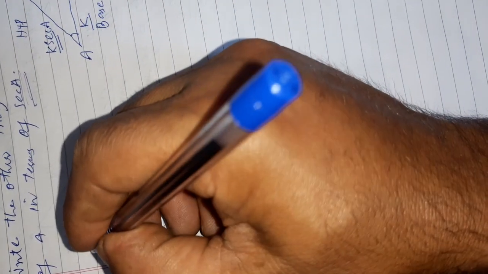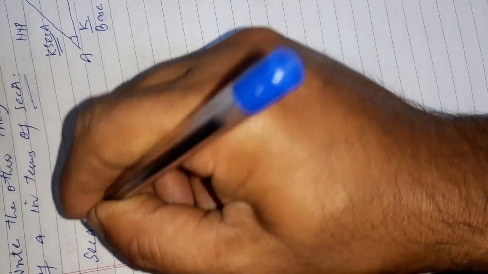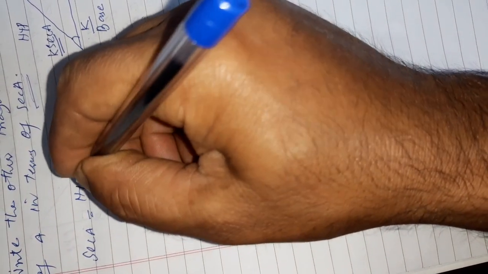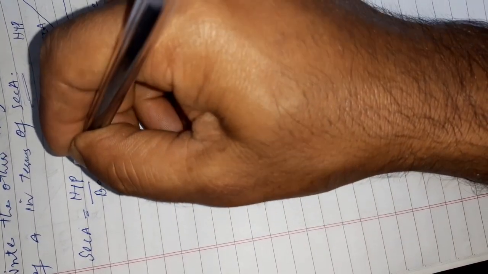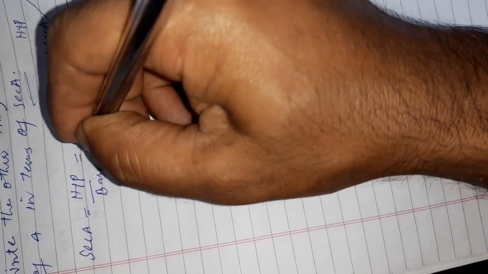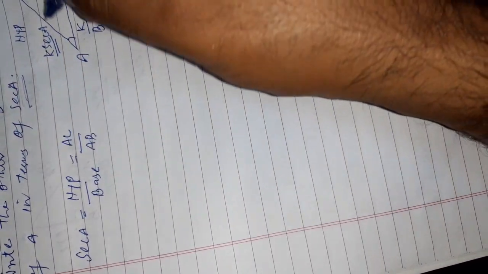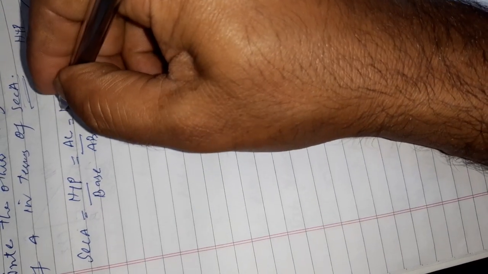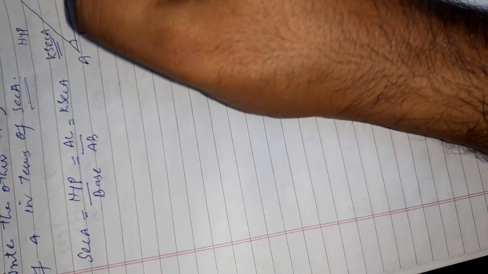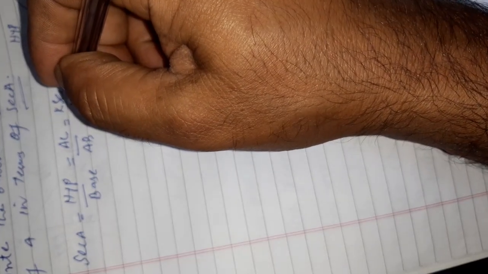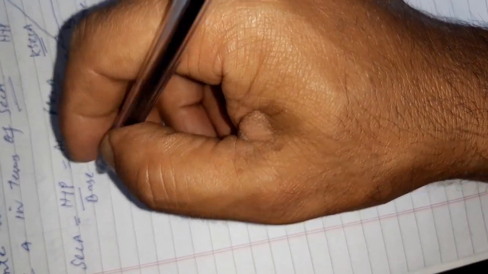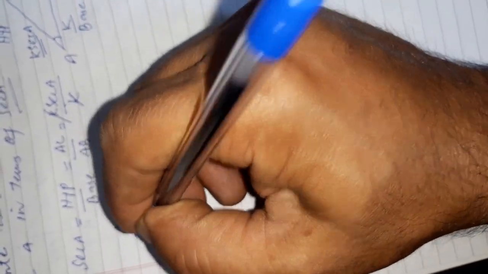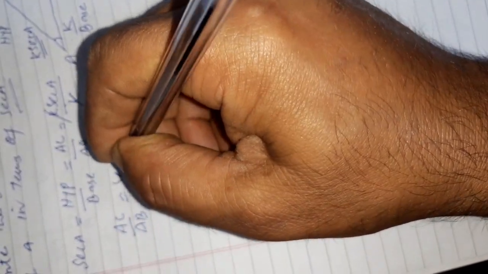Here we will take sec of A, it is given, and it is equal to the hypotenuse upon base. And what is the value of the hypotenuse here? Hypotenuse is the AC and base is the AB. So that is equal to AC upon AB, and AC is equal to K sec of A. And what is AB? It is equal to K. So K and K cancel out. So what we get, dear students? We get sec of A. It means AC upon AB is equal to sec of A.